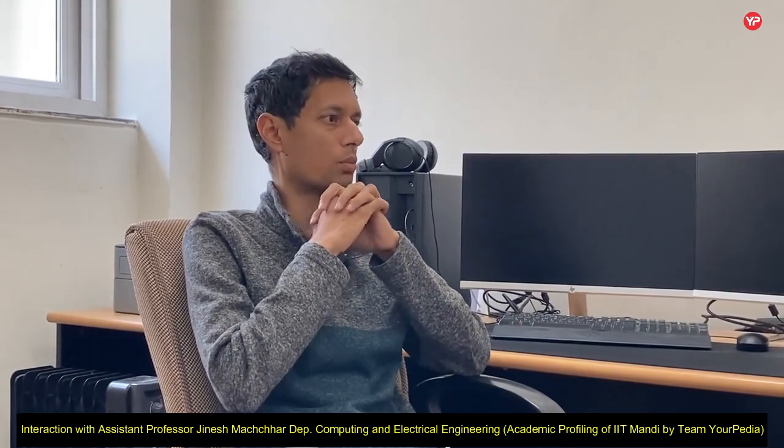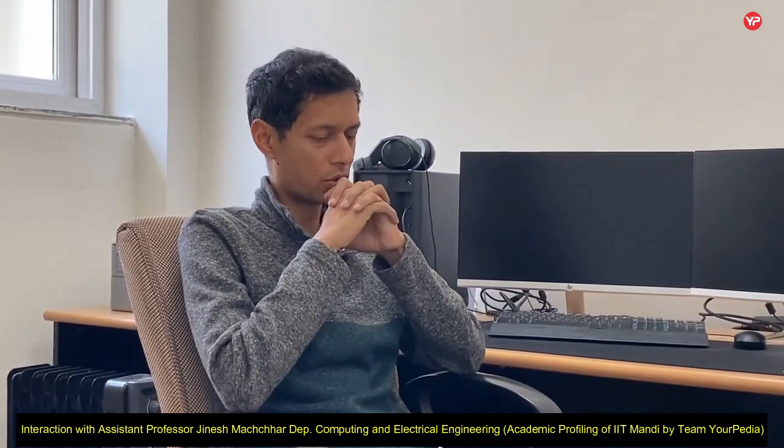But at the same time, I would also say that one should not follow the herd. There are lots of other disciplines and streams in computer science about which students should also be aware. They should pursue AI and ML only if it really drives them, but not simply because it's the trend.